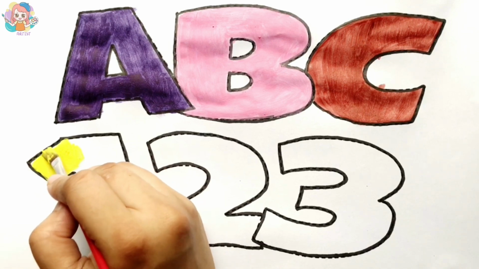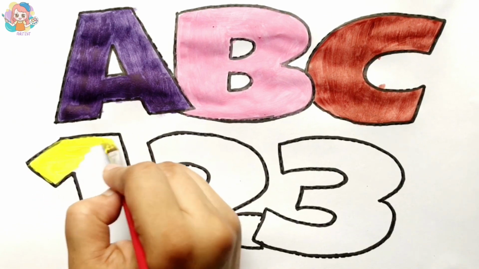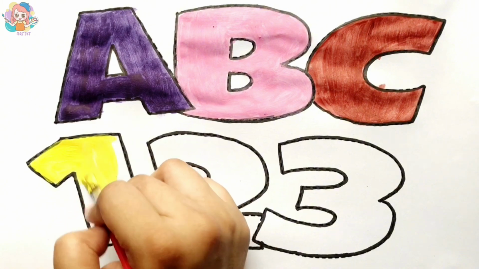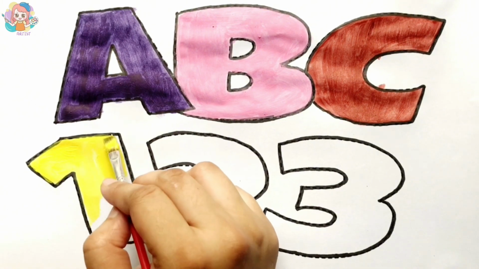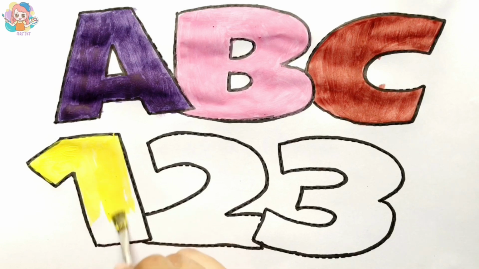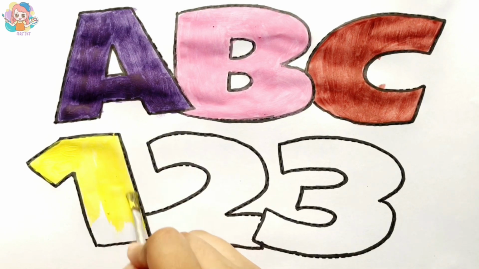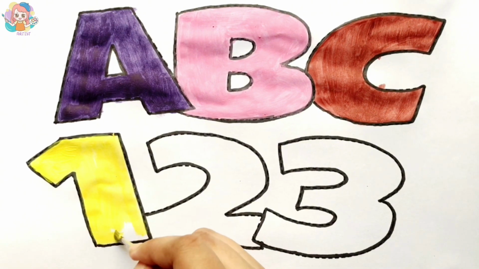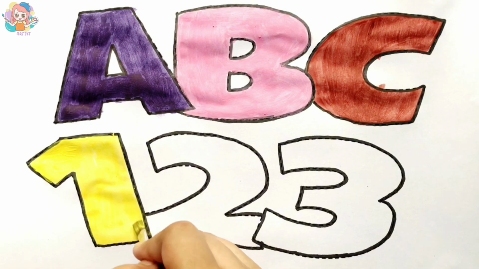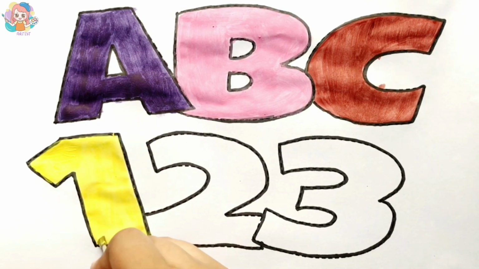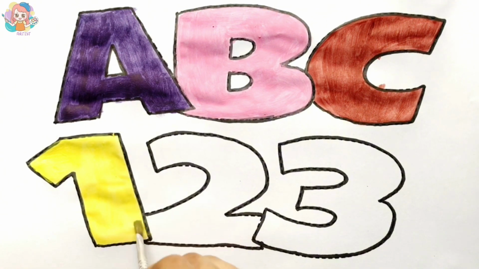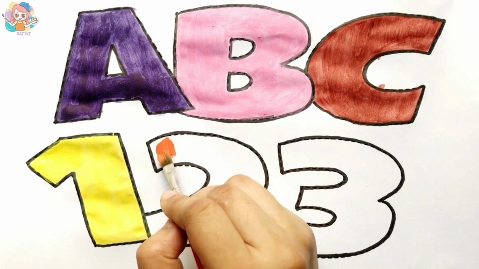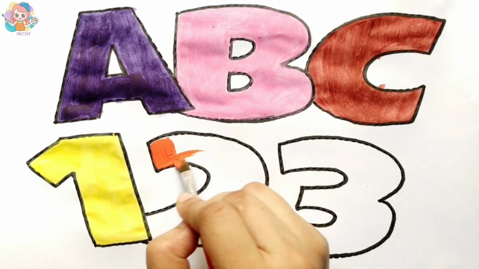Yellow color. In this, number 1. Orange color.